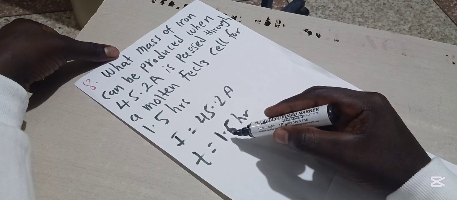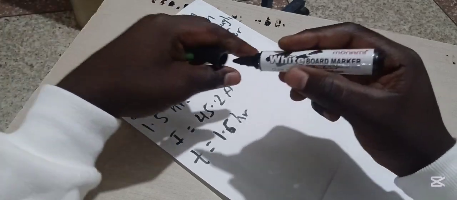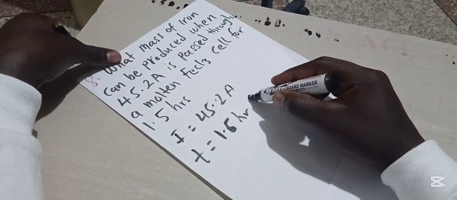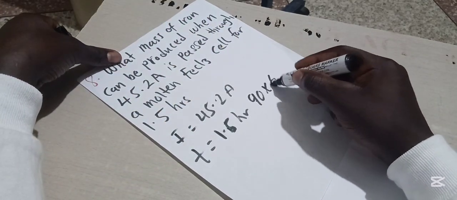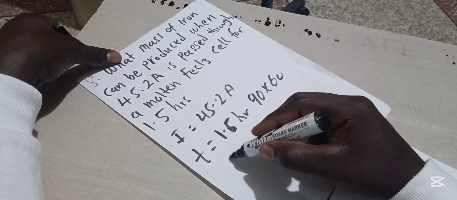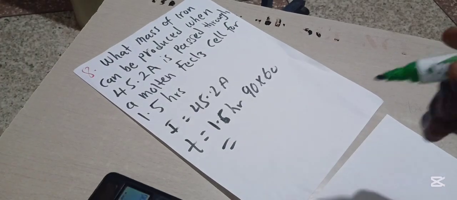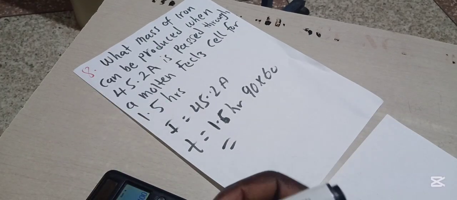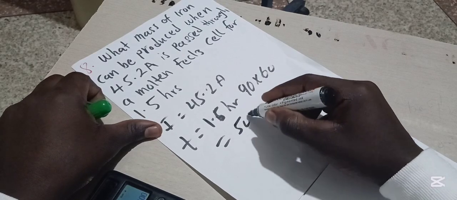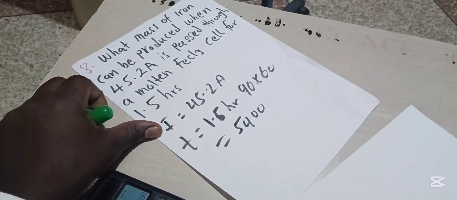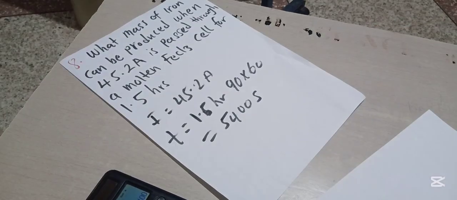So you just multiply: 90 by 60, and this is going to give our time in seconds to be 5400 seconds.